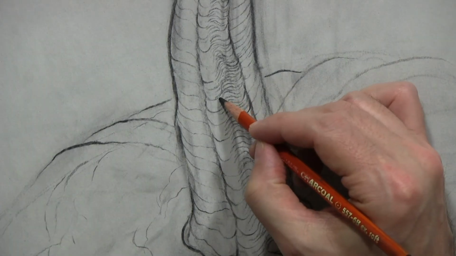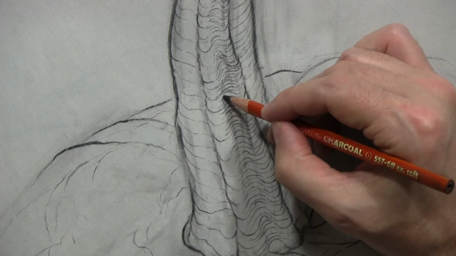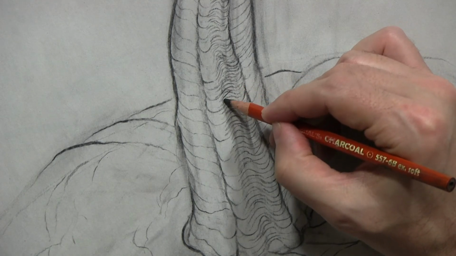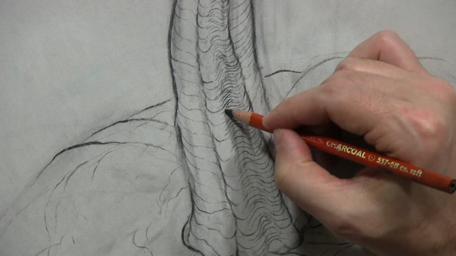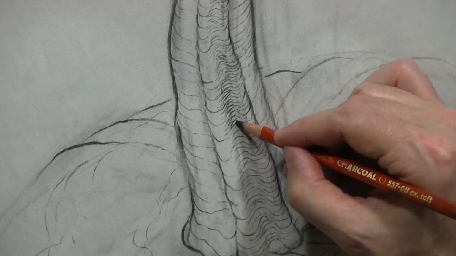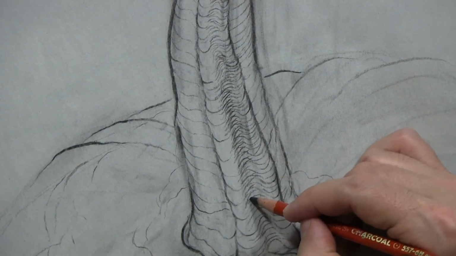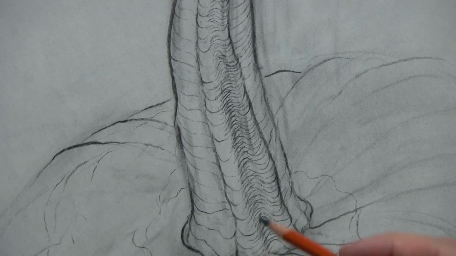I'm going to do a little bit of curved hatching that's almost parallel, just at a slightly different angle. So it's crossed over a little bit from structural lines into shading or the cross-hatching.